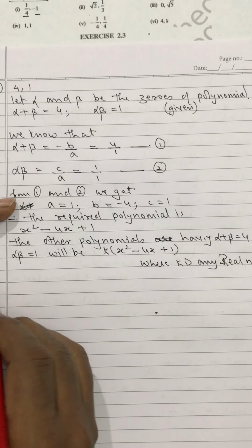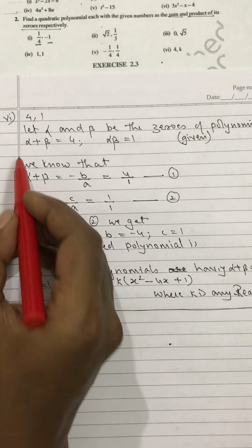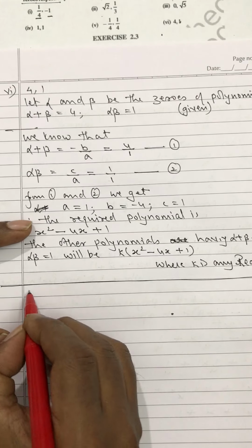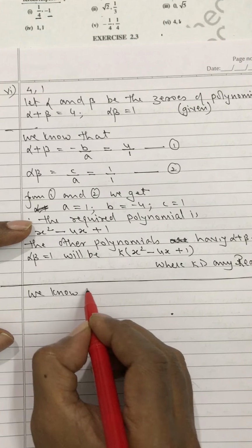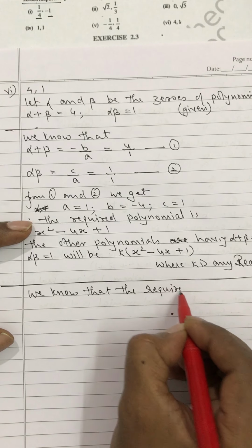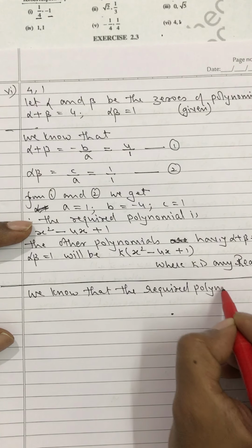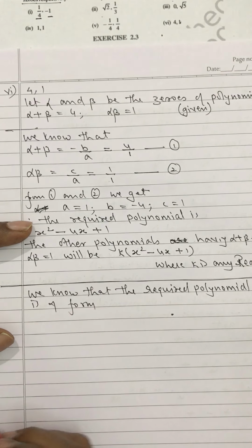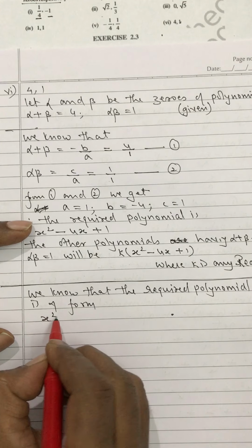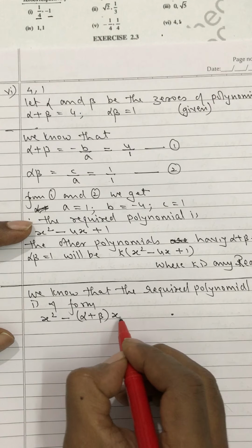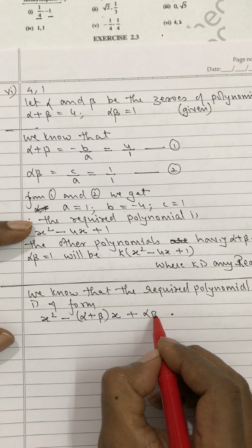Fine. Now this is over. So up to here it will be same. Let alpha and beta be the zeros of the polynomial. Alpha plus beta is equal to 4. Alpha into beta is equal to 1 is given. We know it is of form. What is the form? x square. Form is always minus sum of the roots into x plus product of the zeros.